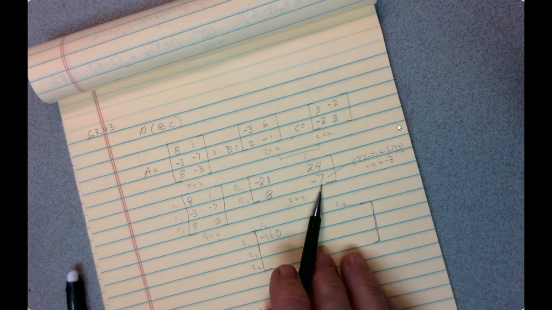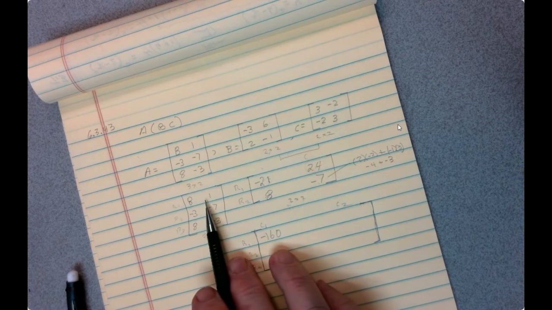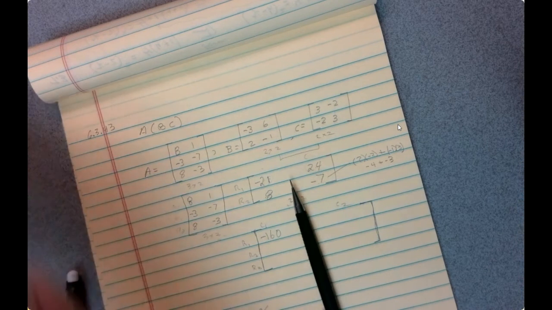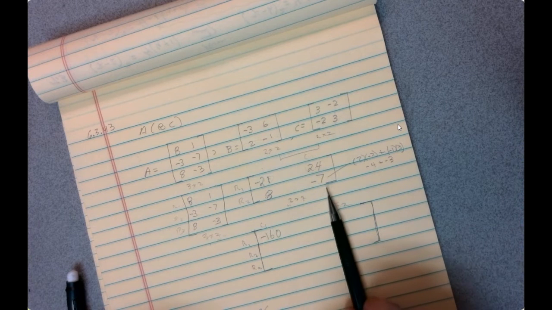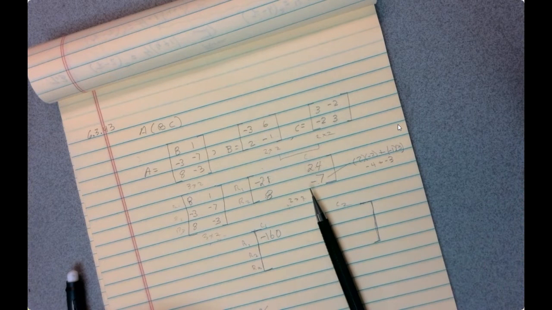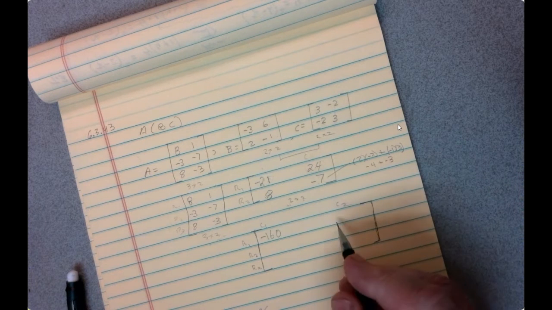That's row 1, column 1. Maybe we don't want to do all this in our head. Sometimes this work is not very difficult, but it can get tedious. So let's just do this with a calculator. I got 8 times 24 plus 1 times minus 7. And so what was that? 185 is what I got. Hope you got that too.